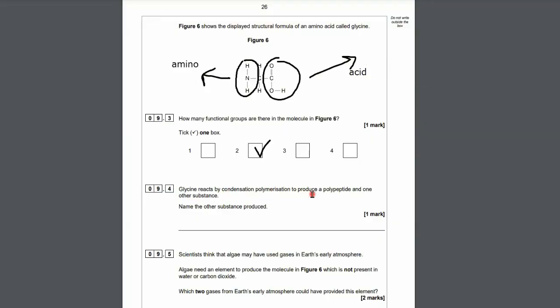Glycine reacts by condensation polymerization to produce a polypeptide and one other substance. So when you do condensation, you join 2 little molecules into a big one and you remove water, so you form water as well as the big polymer.